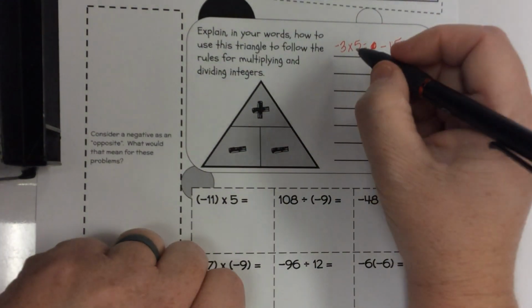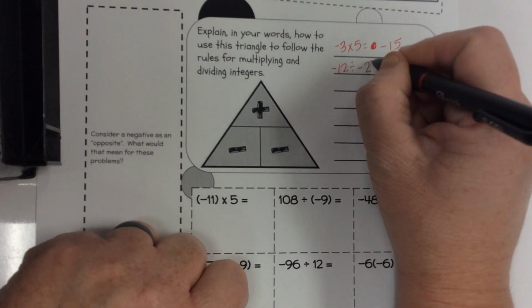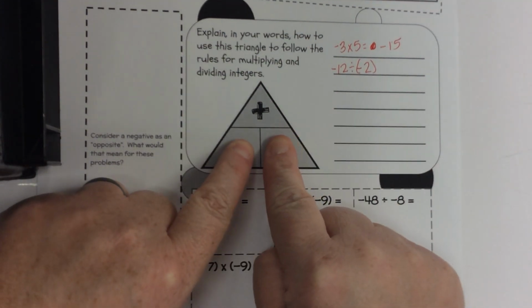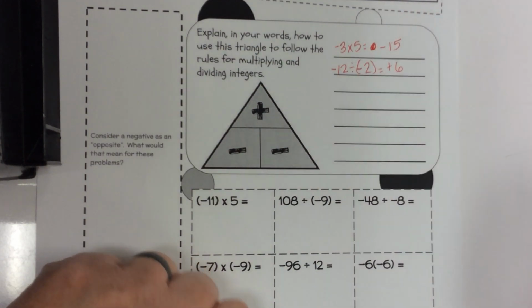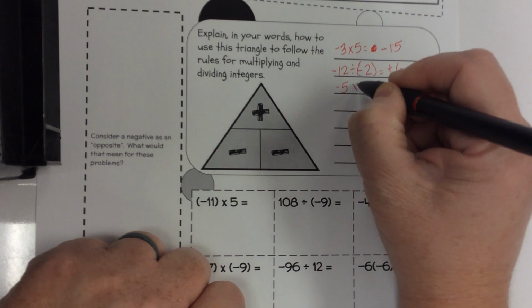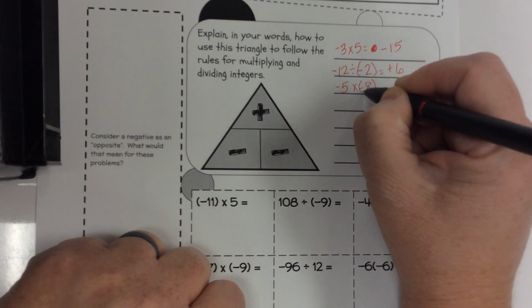What if I have negative 12 divided by negative 2? Okay. Negative divided by a negative leaves me positive 6. Okay. Negative 5 times negative 8.